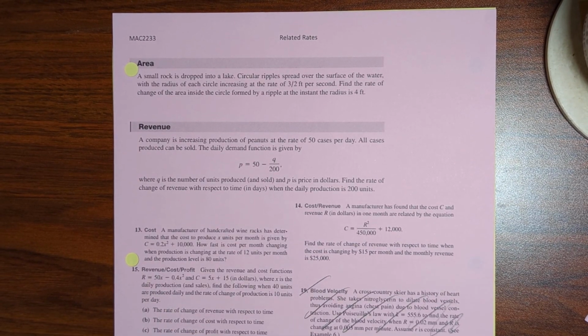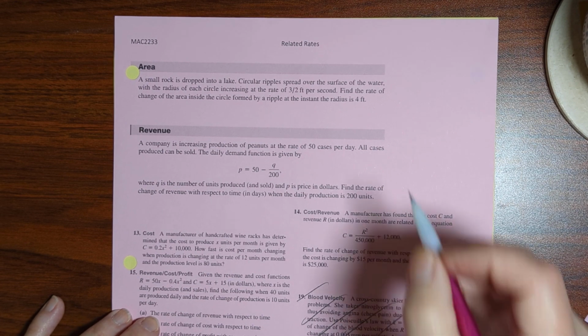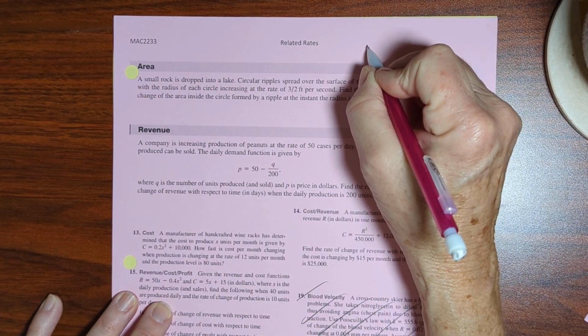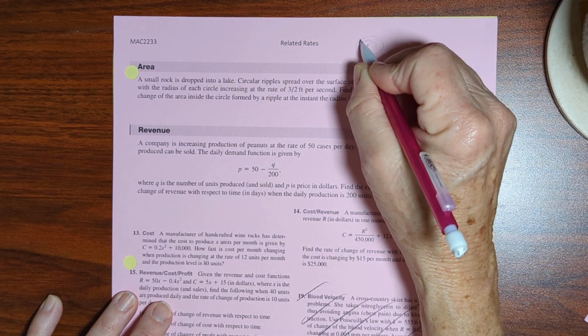This video is about related rates, and this is what happens when you have more than one quantity that is changing as time changes. So, for instance, if we do the first example, a rock is dropped into a lake, and circular ripples start to form as it spreads across the lake. You drop the pebble in, and it makes little circles that get bigger and bigger.